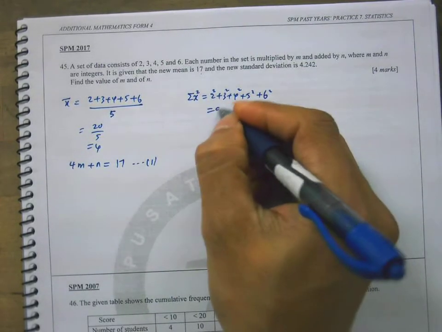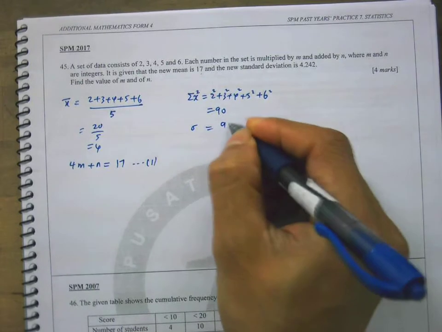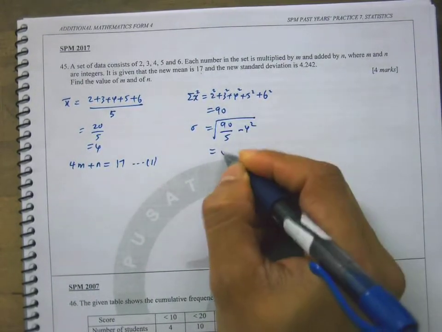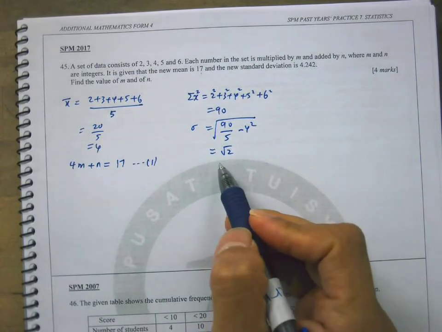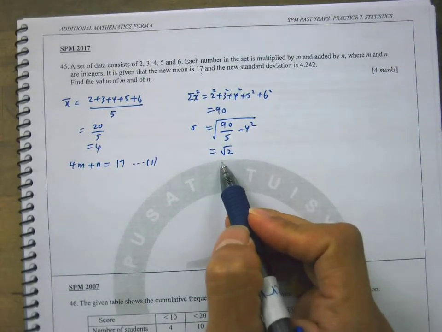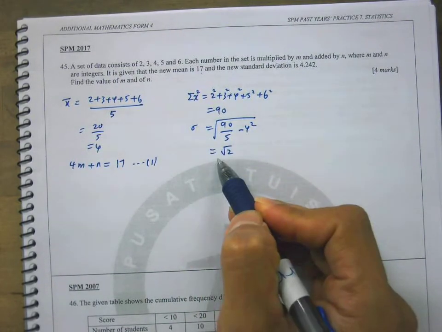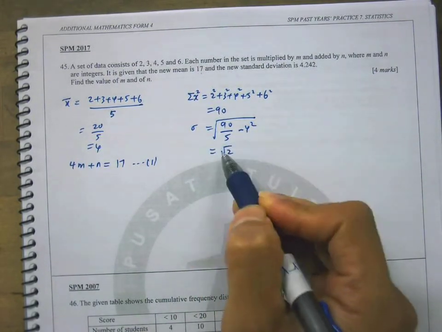Okay, so my original standard deviation is 90 divided by 5 numbers, minus your mean, put a square, and a square root. So it's square root of 2, right? Is it square root of 2? Yeah? Or no, I put a square root. Yeah, because I'm finding standard deviation, not variance, right? This is 18, right? 18 minus 16 is 2, and square root 2.